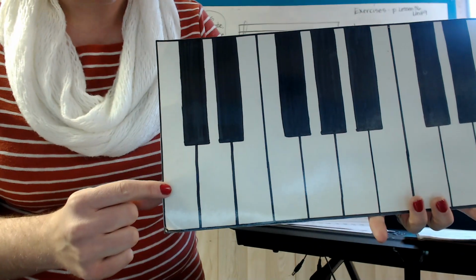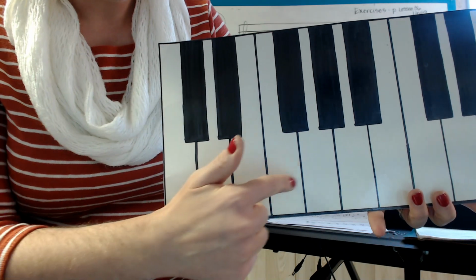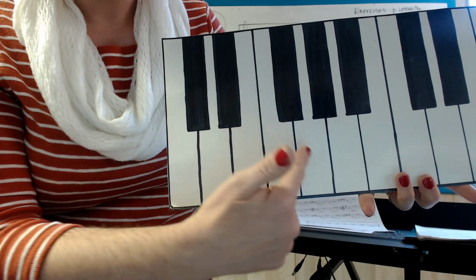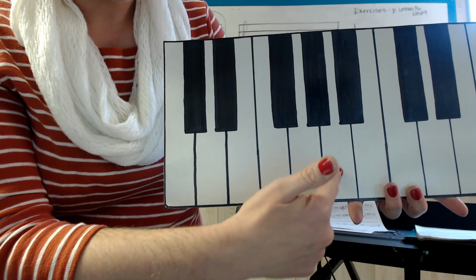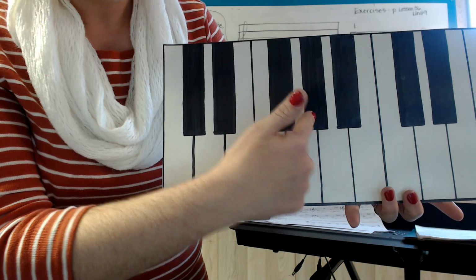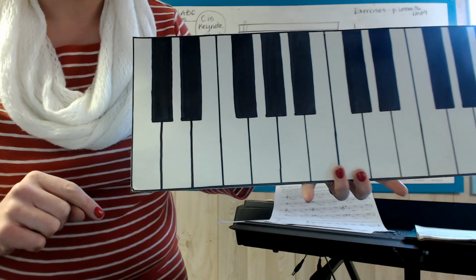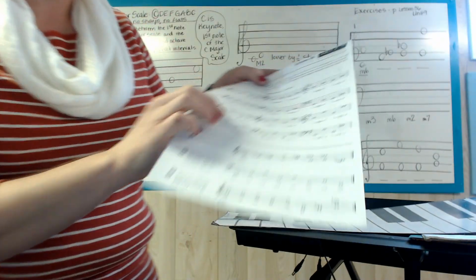here's C. 1, 2, 3, 4, 5, 6. There's the sixth, major sixth. C to A, major sixth. And then a lower half step. C to A flat becomes that minor sixth. Okay, let's look at the second example they have there.